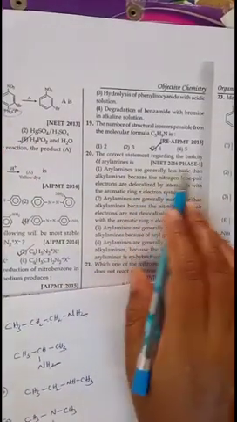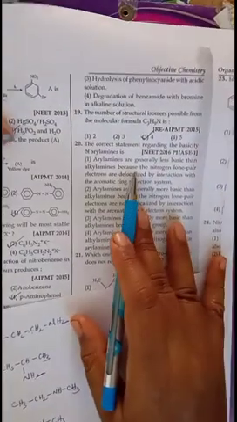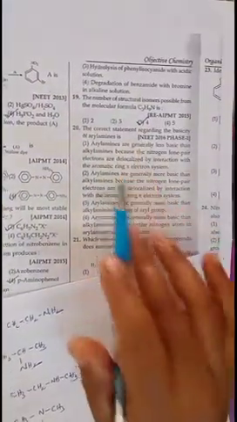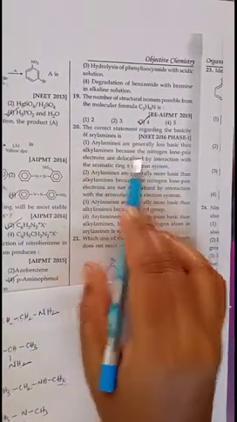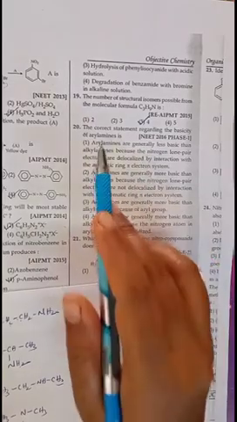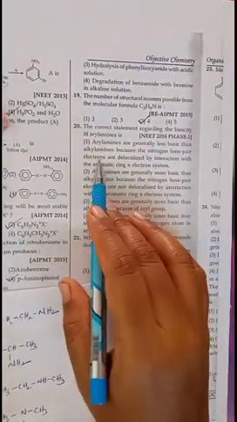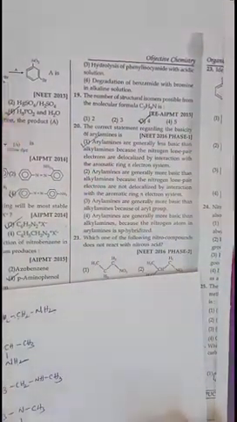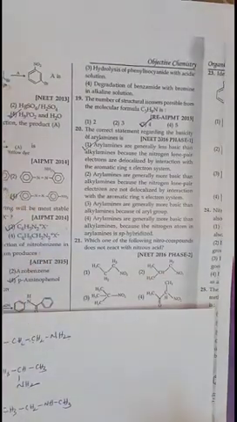Okay, now we'll move on to the next bit. The correct statement regarding the basicity of aryl amines. Basicity of aryl amines. So correct order of basicity. Correct statement we have to pick. See the first one. Aryl amines are generally less basic than the alkyl amines. Exactly. Because alkyl amines are more stable, more basic than the aryl amines. This is correct statement. First one is the answer. So still many bits are there in this NEET part. You try to solve those bits.